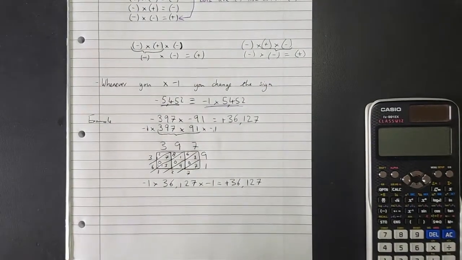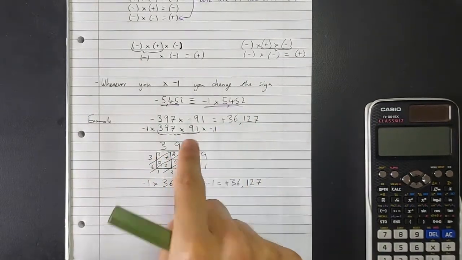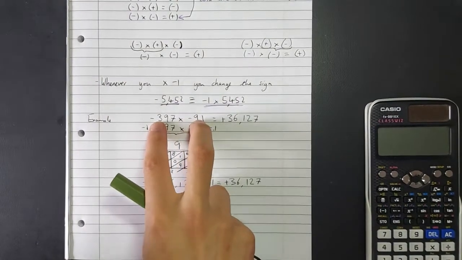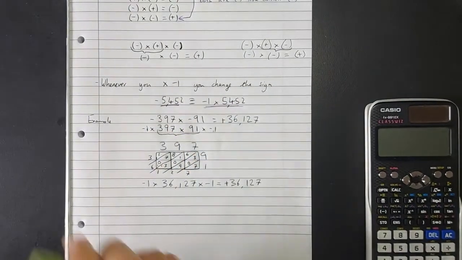So you can do it by factorising the negatives out. It's important to realise that whatever number you're getting is just going to be the two numbers times together. It's just deciding whether it's positive or negative where the problems crop up.